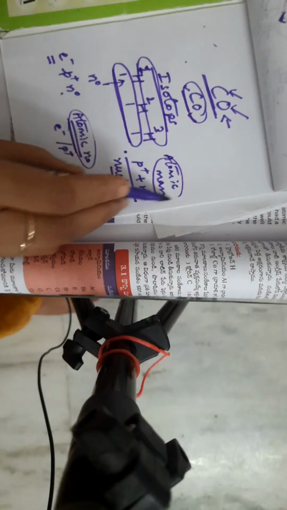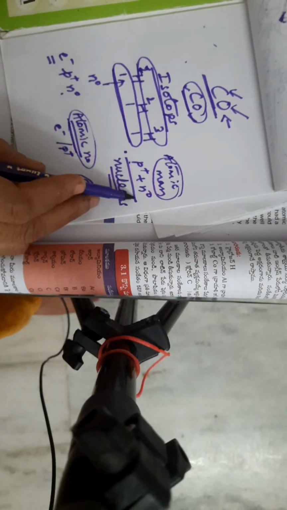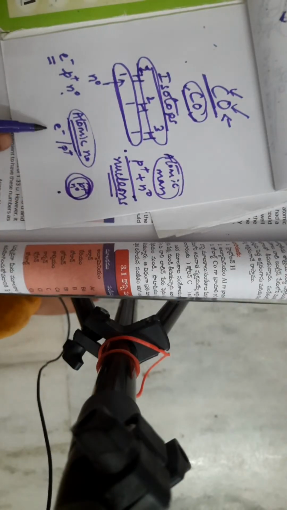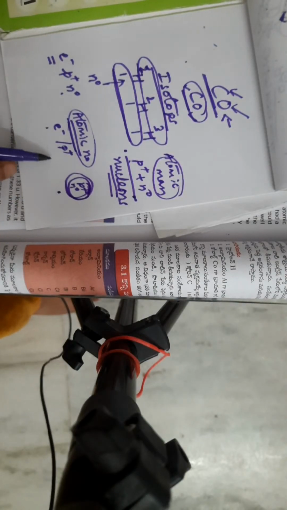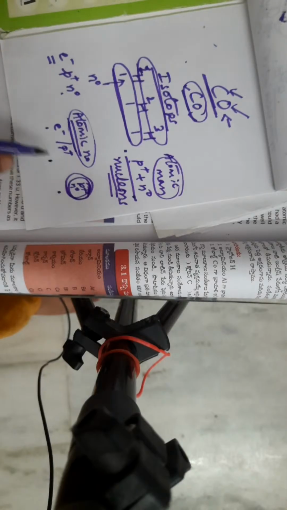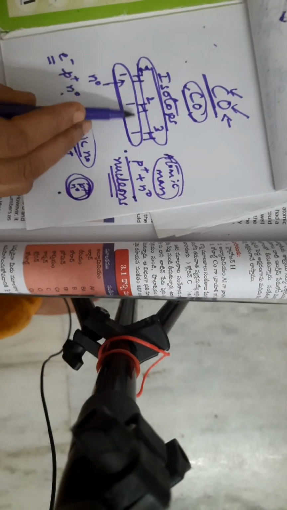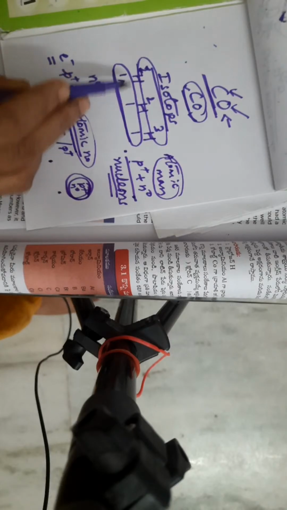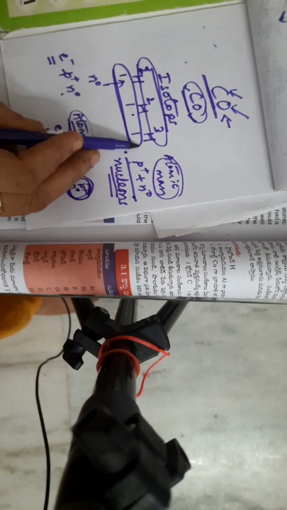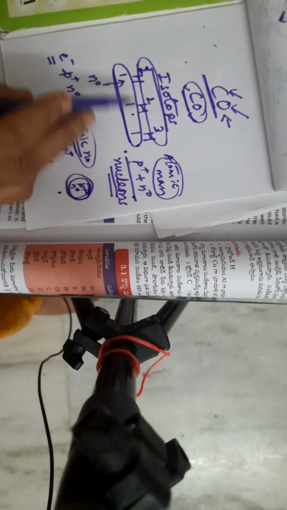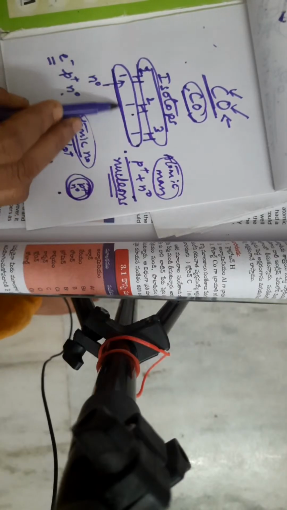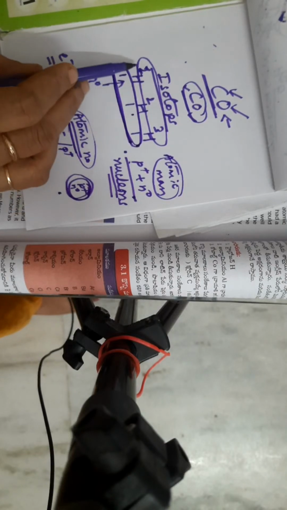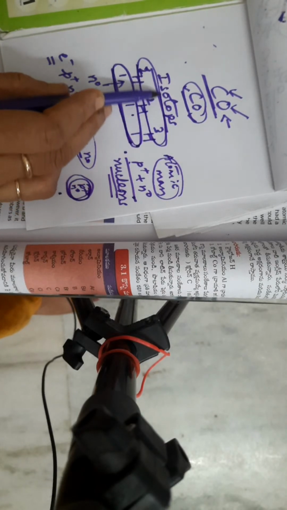Atomic mass is the sum total of protons and neutrons. Atomic number is the number of either electrons or protons. So here in case of hydrogen, as I told, there are 3 isotopes. One is called protium, the other is called deuterium, and the third one is called tritium. In all the isotopes, the number of protons and electrons are the same, whereas there are different numbers of neutrons.